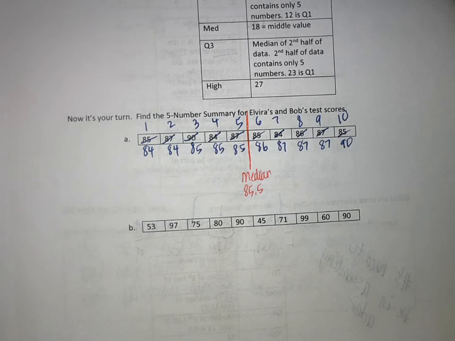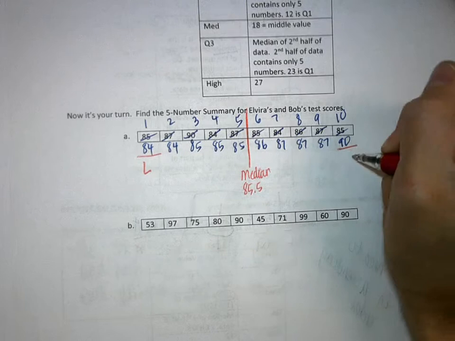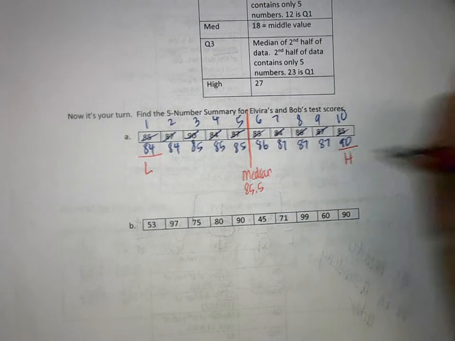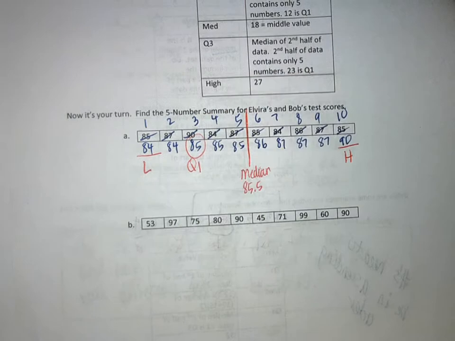Okay, what is my low value? Good, so there's my low. 90 is my high. What is my Q1 value? And my Q3.